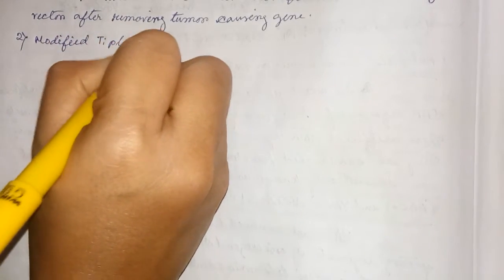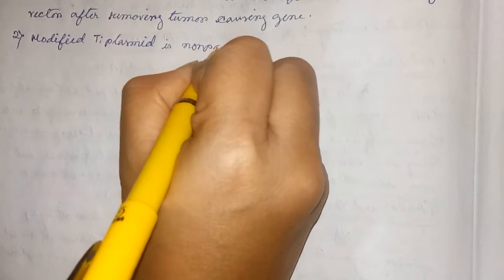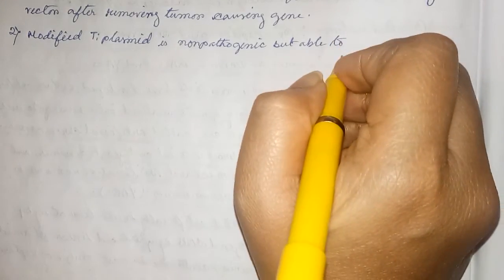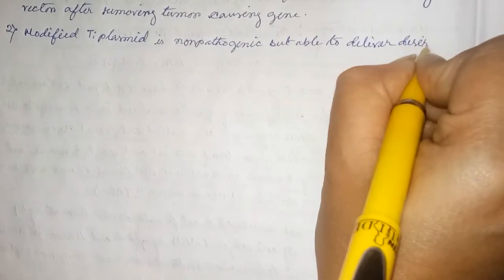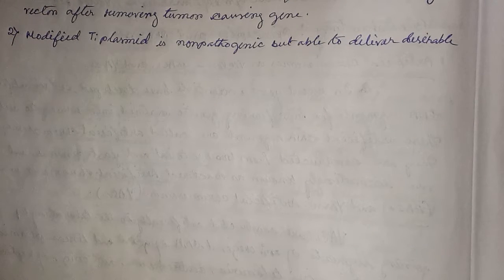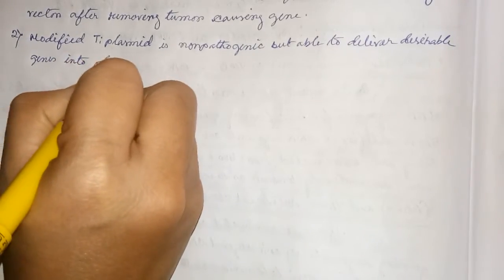Now start with modified Ti plasmid. Modified Ti plasmid is non-pathogenic but able to deliver desirable genes into plants.